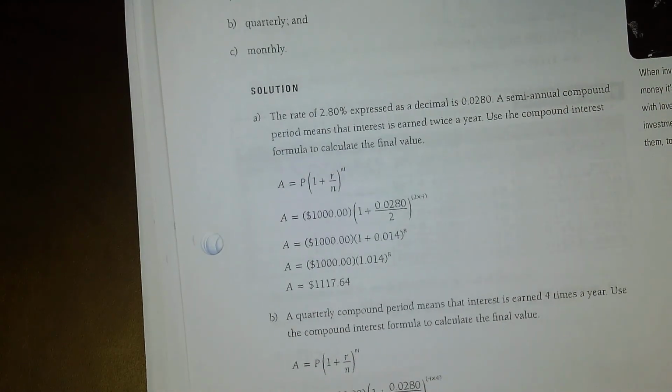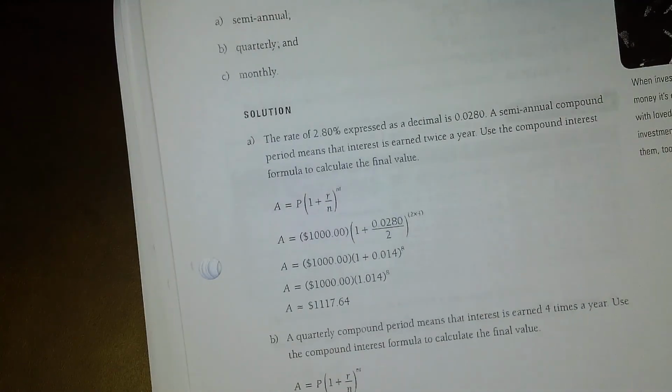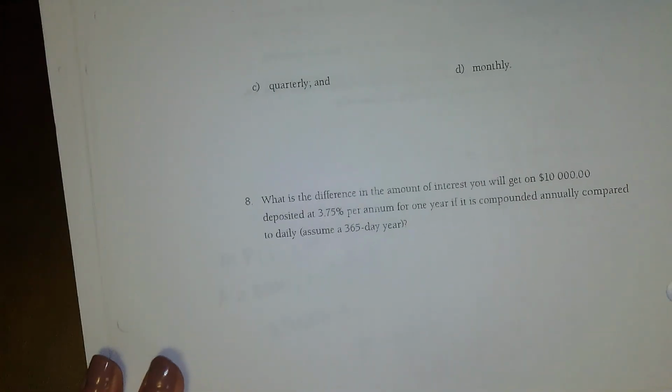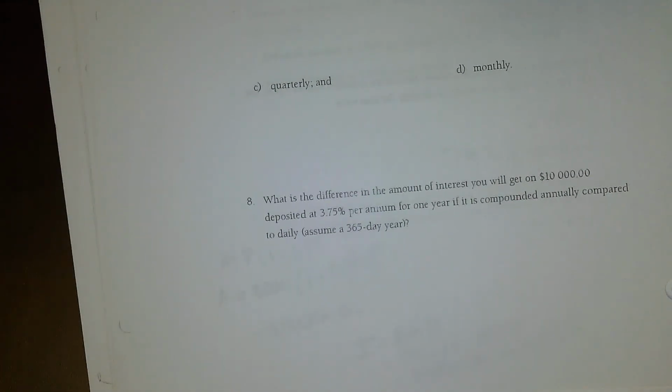Alright, so a couple more examples I would like to do with you. We are going to turn to page 298, and I'm just going to look at number 8 for a moment there. It says, what is the difference in the amount of interest you will earn on $10,000 if you deposit at 3.75% per annum for 1 year if it is compounded annually compared to daily?